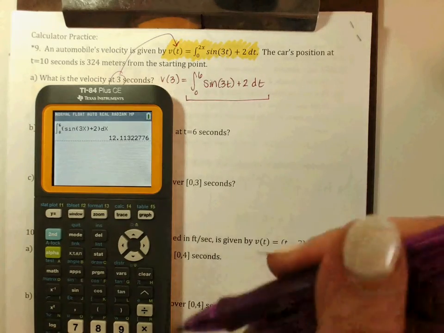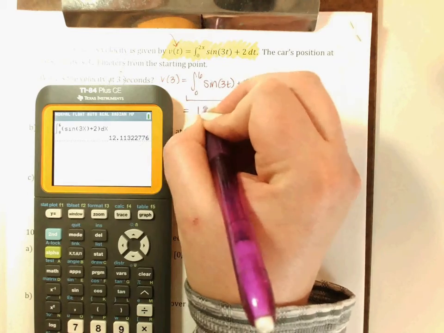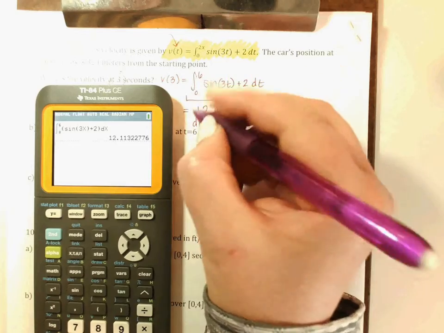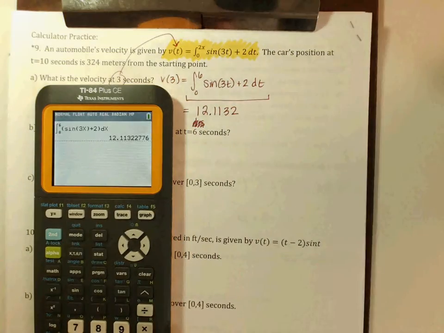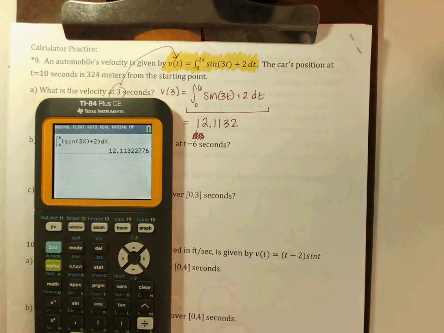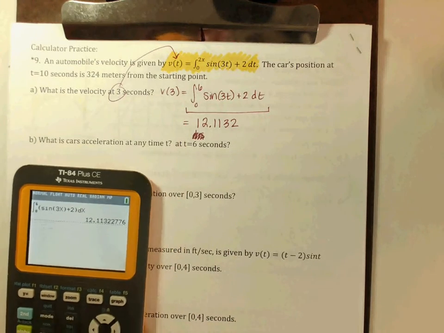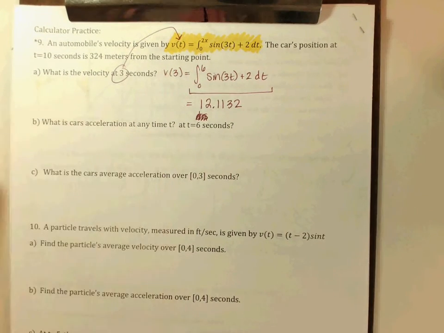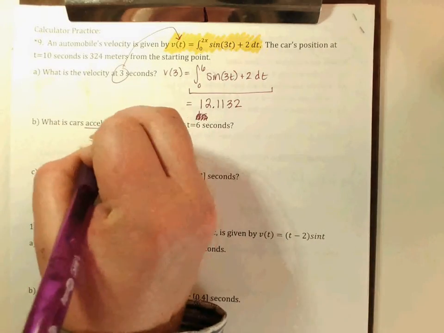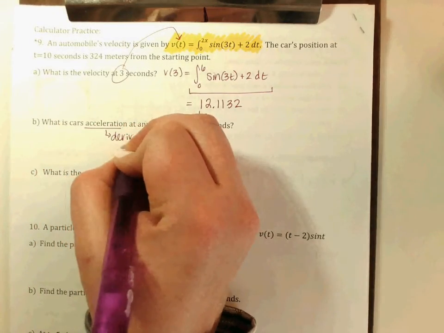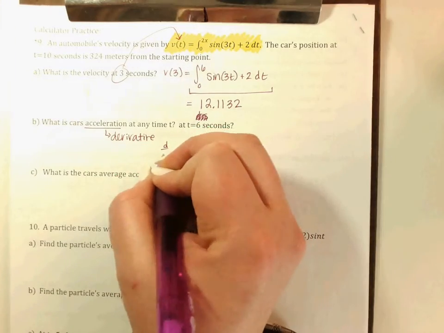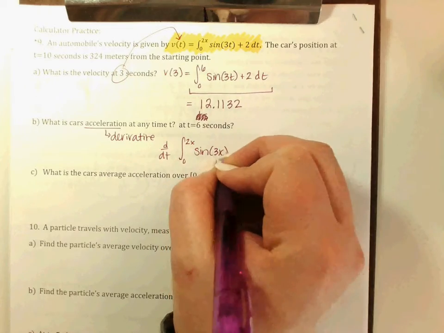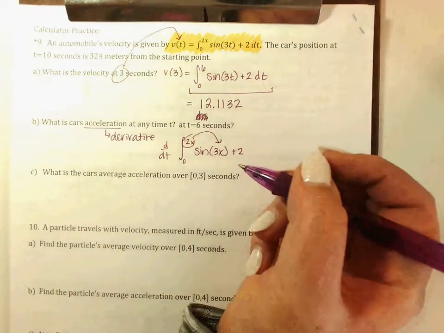Okay? Now, remember, when I integrate velocity, what does that tell me about the particle? If I integrate it, though, that would be displacement. Change in position. Bam. Okay, next part. I want to know the acceleration at 6. How do I find acceleration if I have velocity? A derivative. But what happens when I take the derivative of an integral? I plug in the 2x, remember?